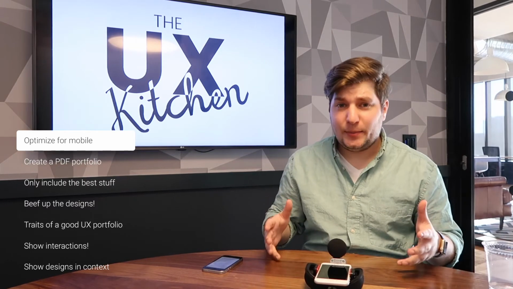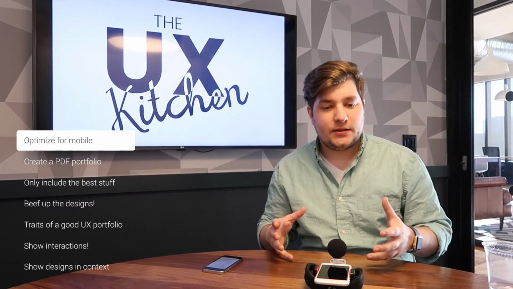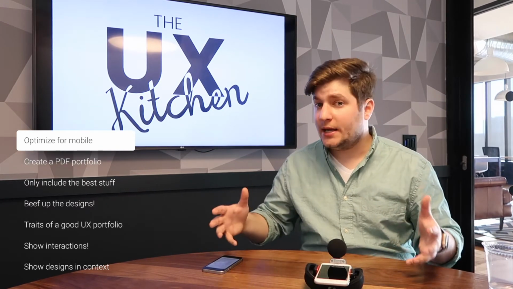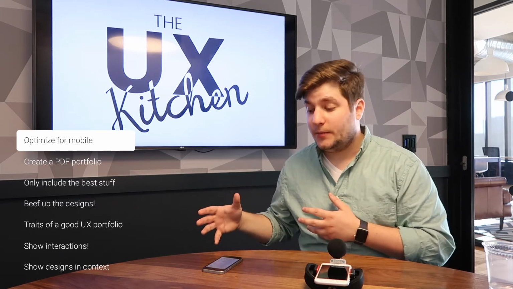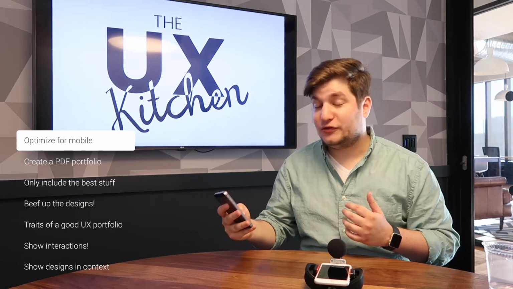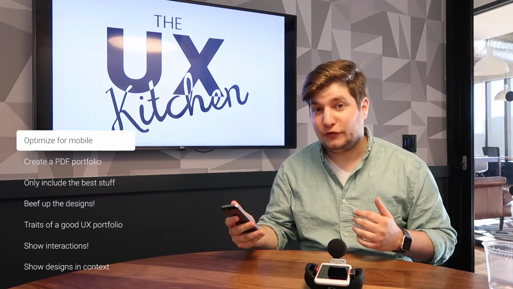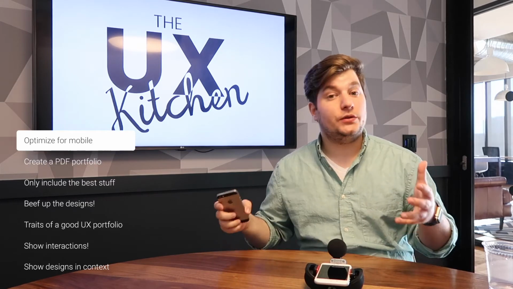From a practical standpoint, this really means that what works well on desktop might not work well on mobile. Just think about the amount of text that you are using. If you use a lot of text on desktop, then it means that I have to scroll a lot on your portfolio on mobile to get to the good stuff.